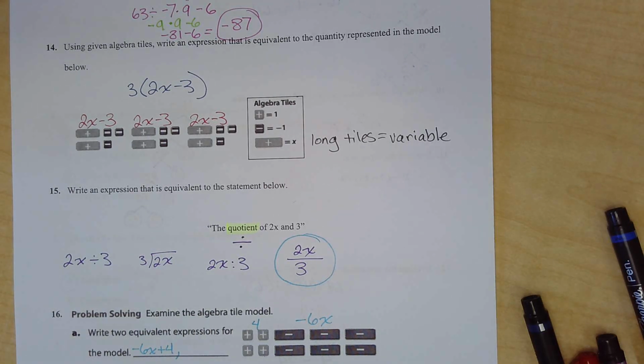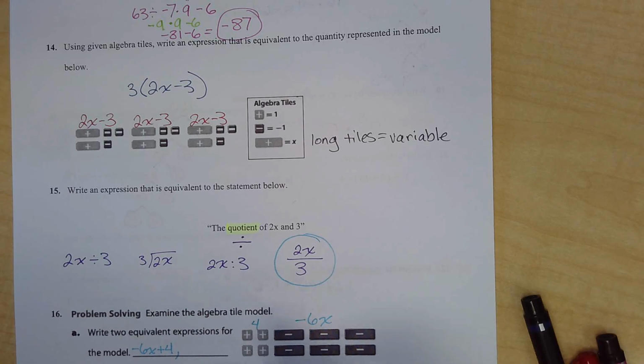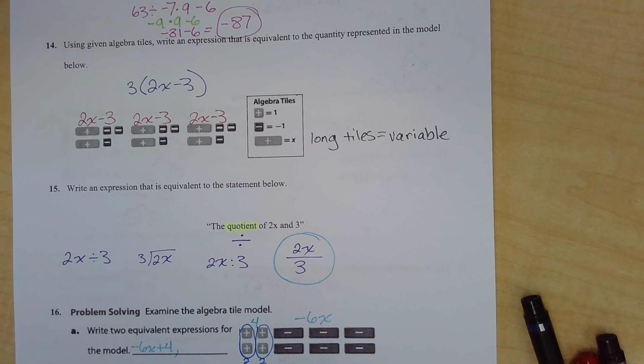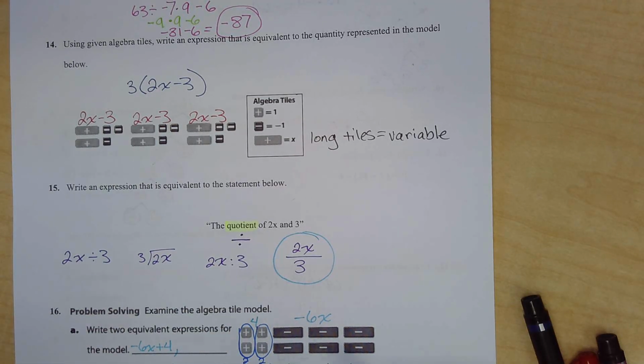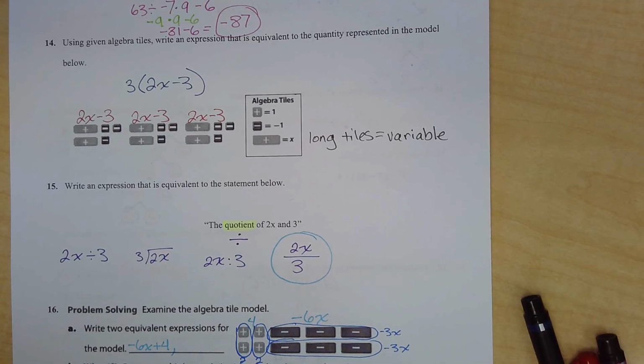Now, when I start thinking about partitioning my 4 and my negative 6x, I can break those down further. I can break the 4 down into a 2 right here and a 2 right there, and I can break the negative 6x into a negative 3x and a negative 3x. Now, why is that important?